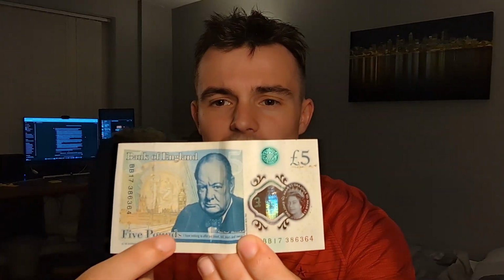And he has a quote. He has a quote which is written on this part of the note here. And it says, "I have nothing to offer but blood, toil, tears and sweat."